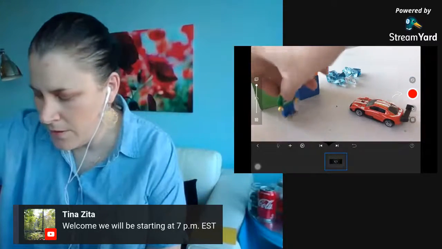And I have my car. Whoa, my headphones are getting stuck. Okay, so here's the car. And my characters are going to come to the car. Now, if I had more time, I would probably have them coming out of the house. But for tonight, we're going to speed it up.